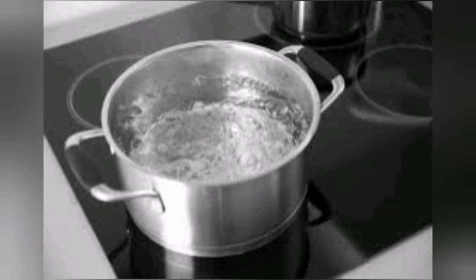Temperature, of course, affects how quickly evaporation happens. Boiling hot water will evaporate quickly as steam. Evaporation is the opposite of condensation, the process of water vapor turning into liquid water.